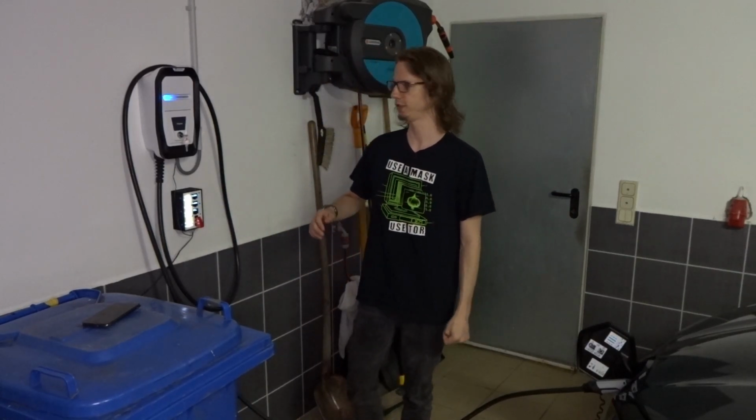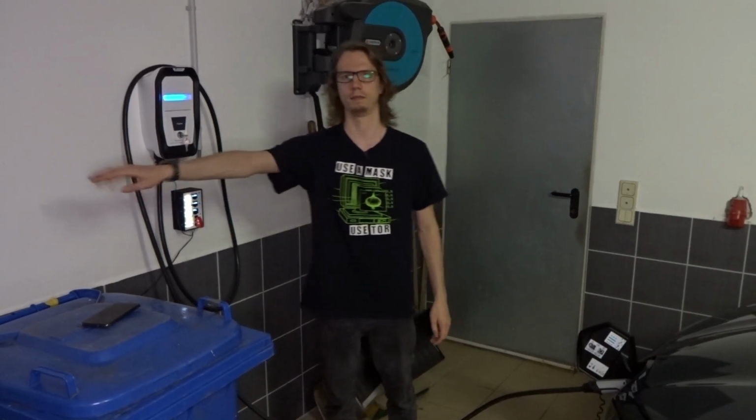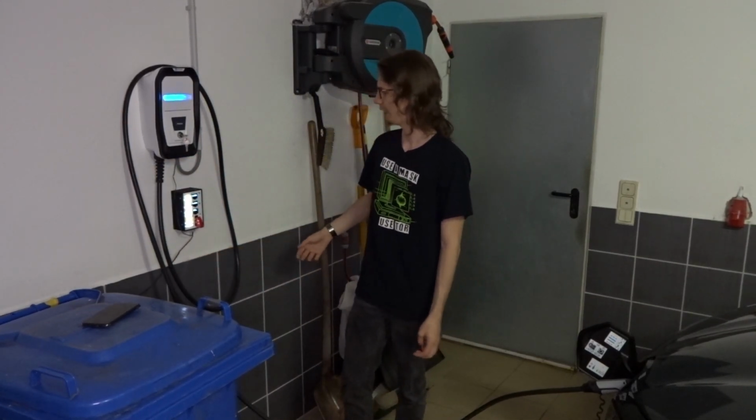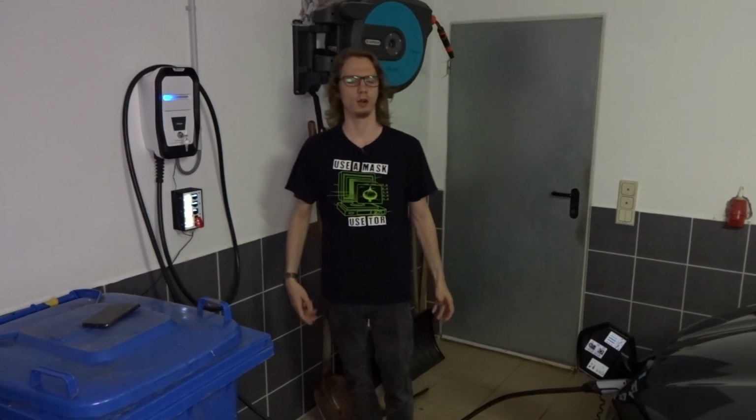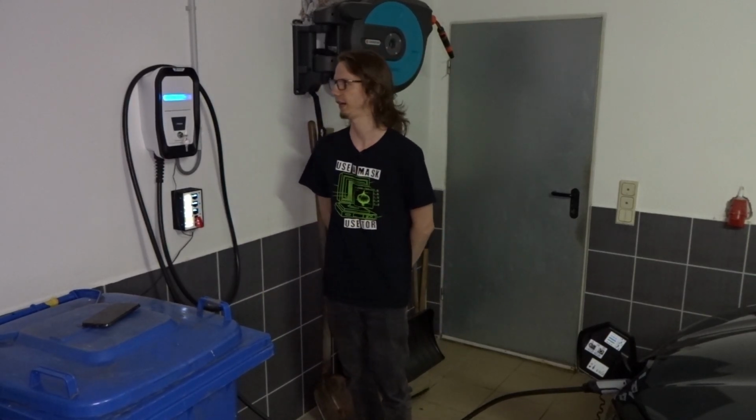And that's basically it. Now every time I get home, I just turn this box on. I have a power switch over there where the power socket for it is, and that's that. I always only consume the power I'm generating.